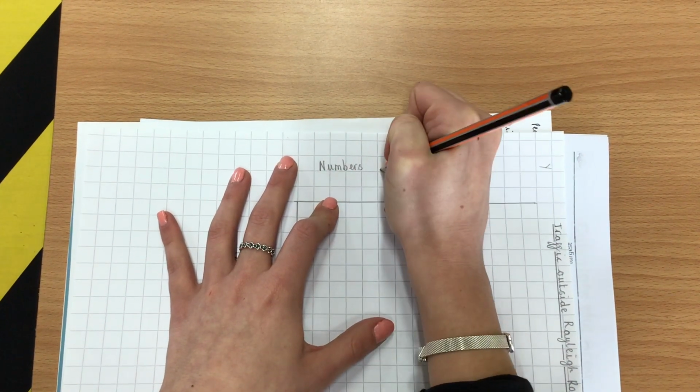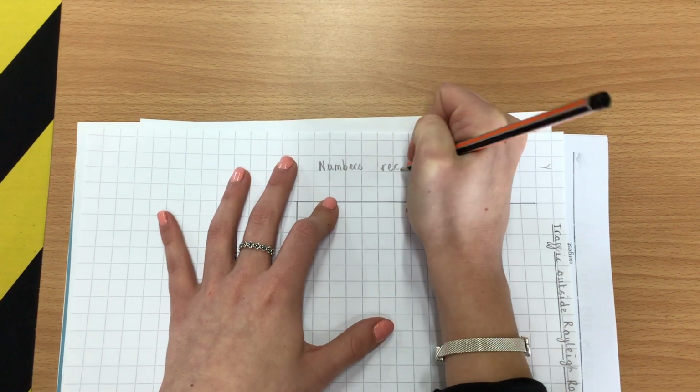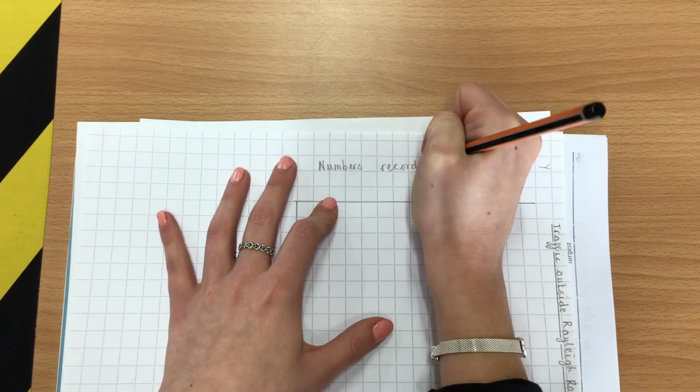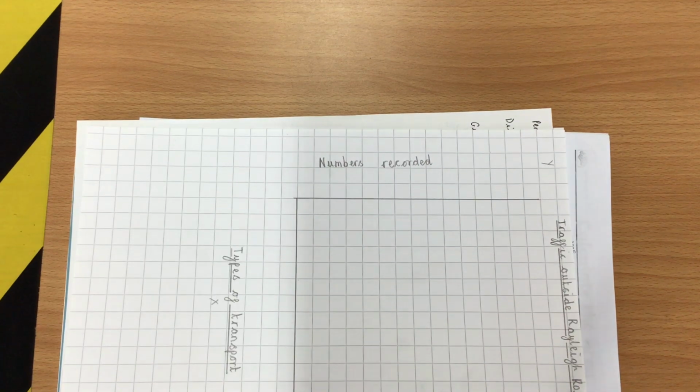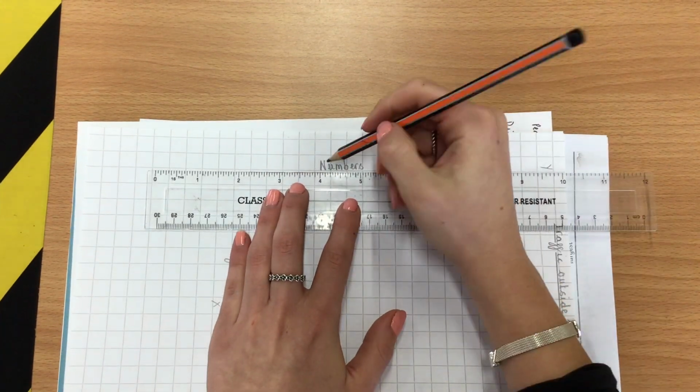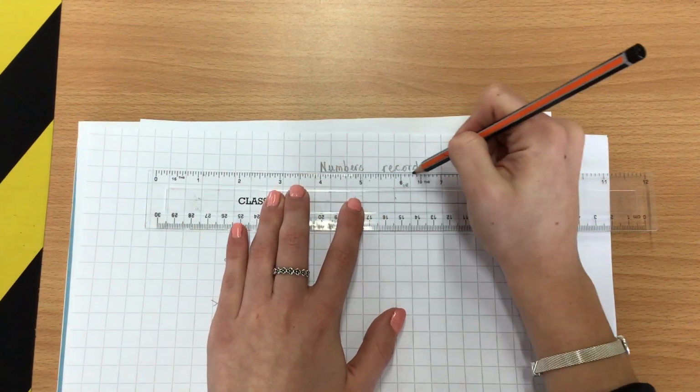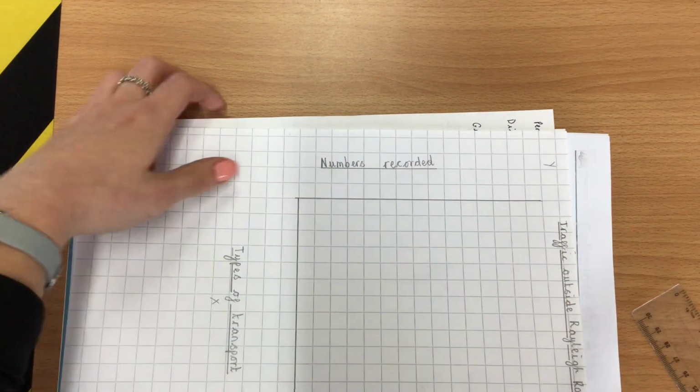Numbers recorded. Again, I'm going to choose to underline it just so it's nice and clear, but you don't have to underline these ones, it's just important that you underline the title. Okay, turn it back round.